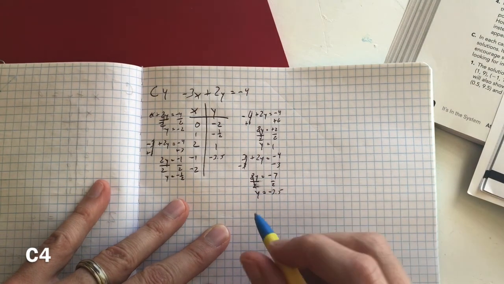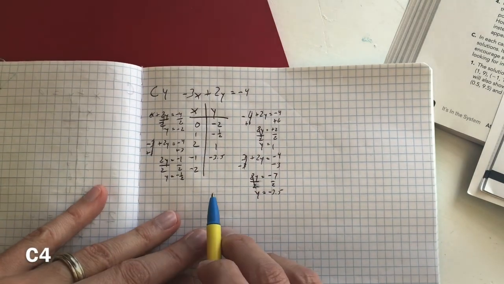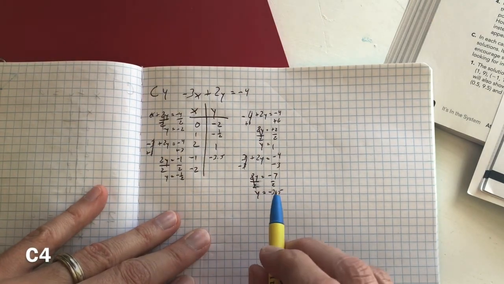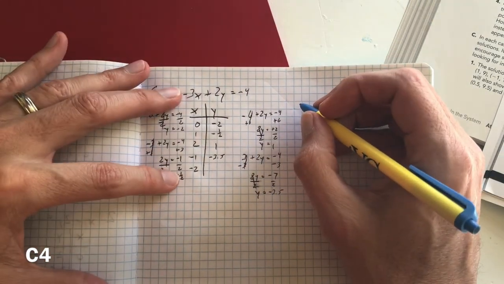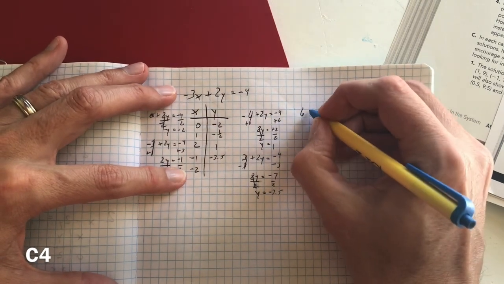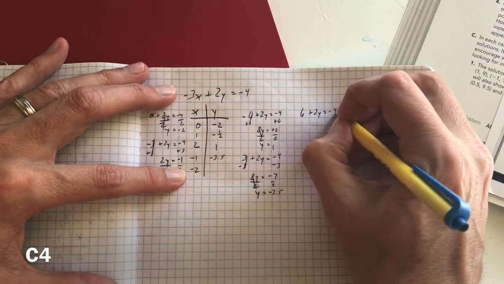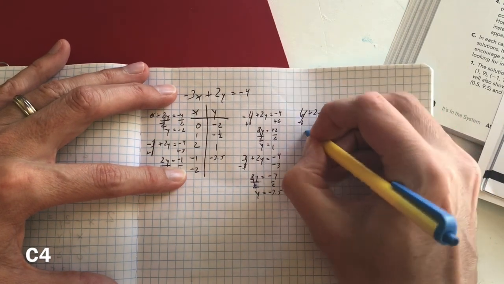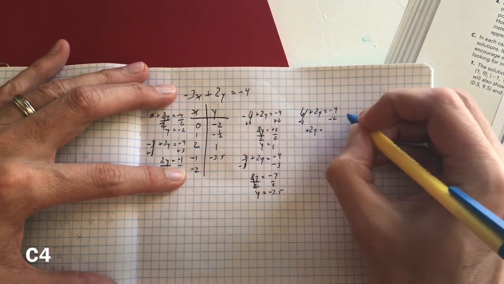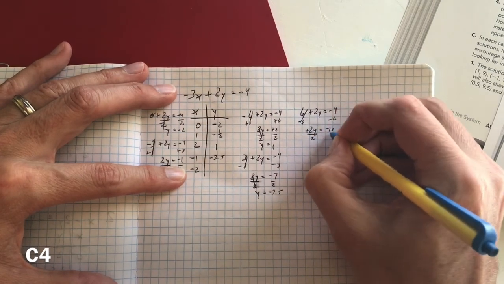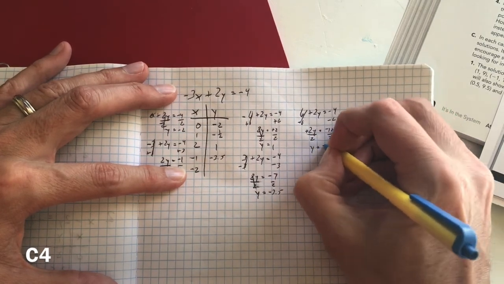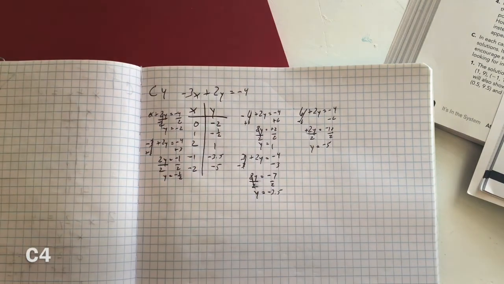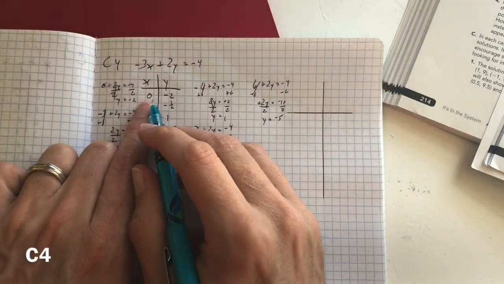And then lastly, putting in our negative 2. I'll put it right over here. So negative 2 times negative 3 is going to be a 6 plus 2y equals negative 4. So minus 6 and minus 6. So 2y equals negative 10, divided by 2, divided by 2. Y equals negative 5. So I got negative 5 here. All right, let's plot these points.